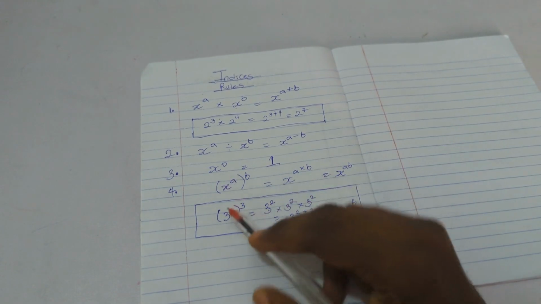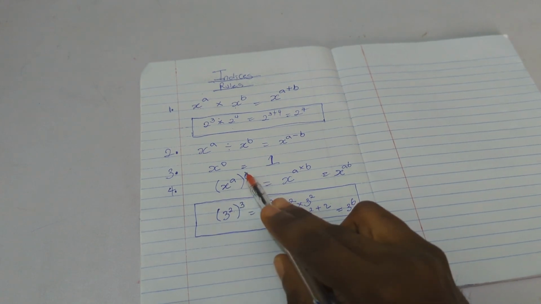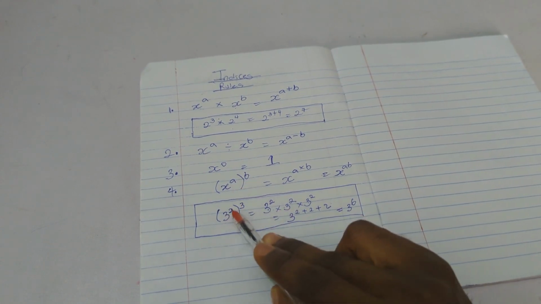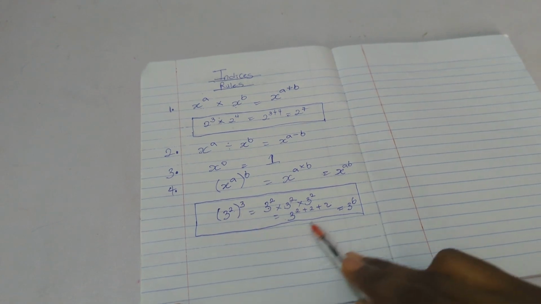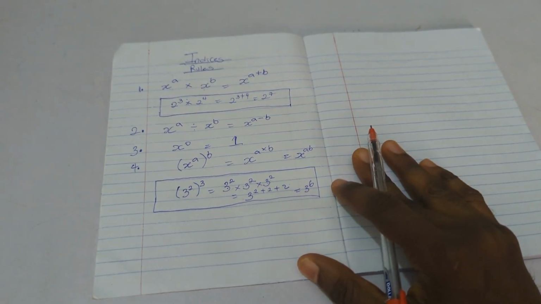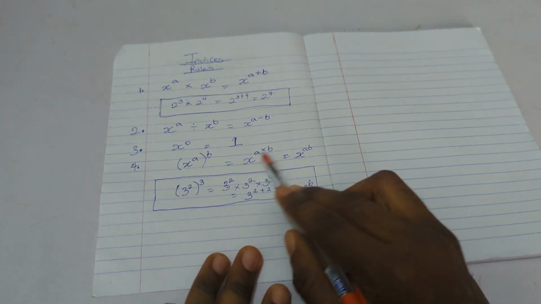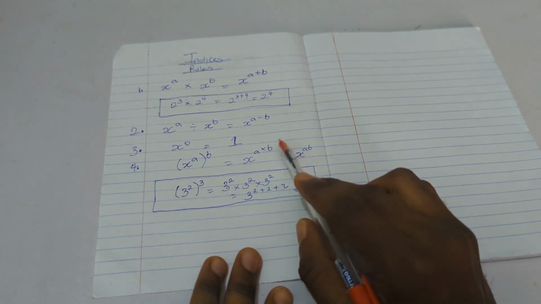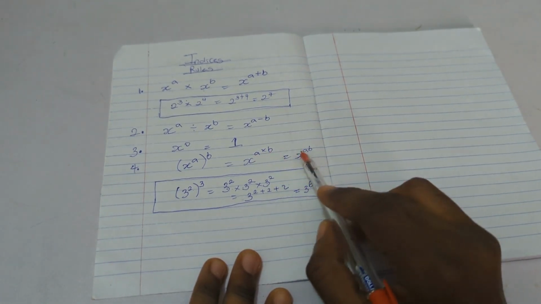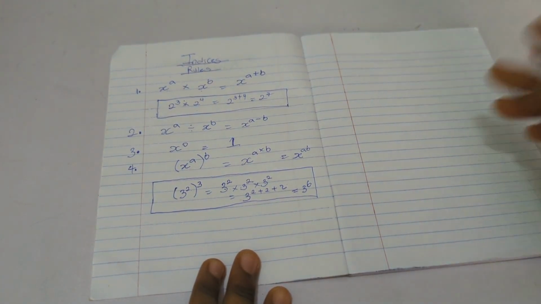Now, if we apply the rule of indices 4, that's x to the power of a, all to the power of b, all you just have to do is multiply the inner power and the outer power. And that is like saying 3 raised to the power of 2 times 3, which gives us 3 raised to the power of 6. Also, in case you didn't catch it, in algebra, when two variables or two unknowns multiply themselves, we can simply write them together like this. So a times b means ab. Similarly, x times y means xy.